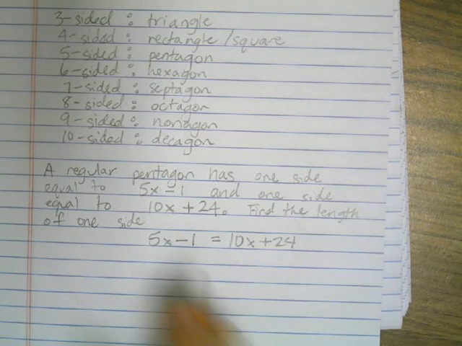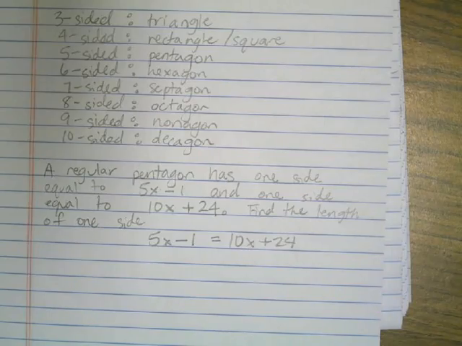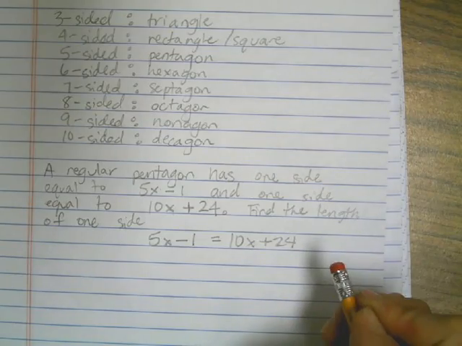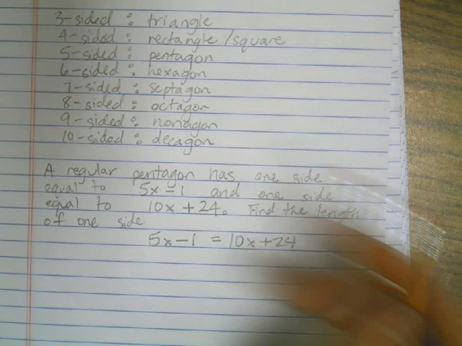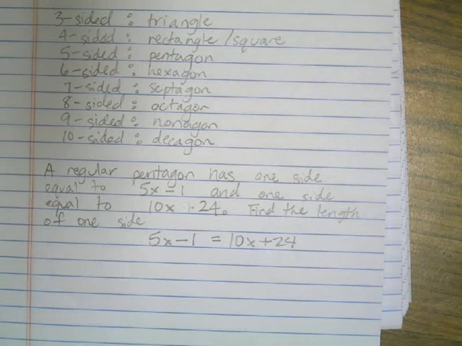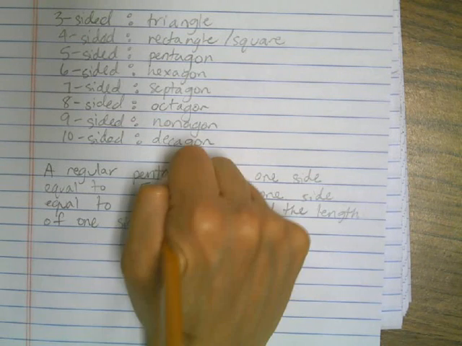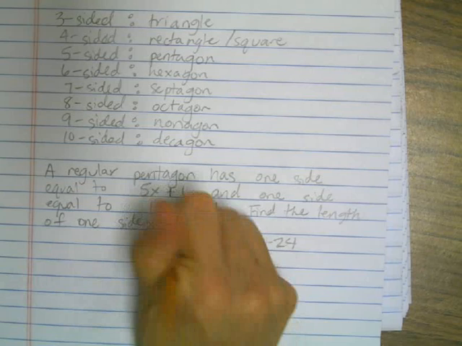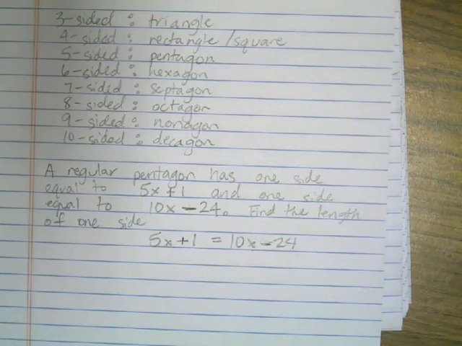So we know the measure of one side equals the measure of the other side. Okay? Now what do we do? Add 1 to both sides. You know what? I think I made a mistake when I wrote this. Right there. So let's do this. We'll make this one a minus, because otherwise it's going to be negative and I don't want to do that. I'm going to make this one a minus and this one a plus. Sorry about that, guys. So it should be 5x plus 1 equals 10x minus 24.